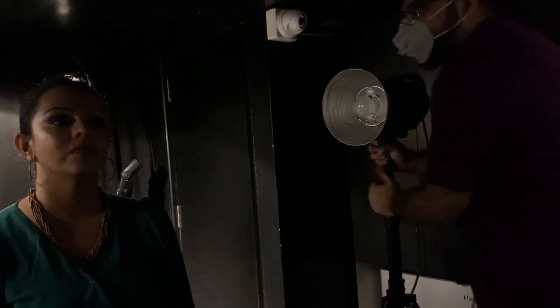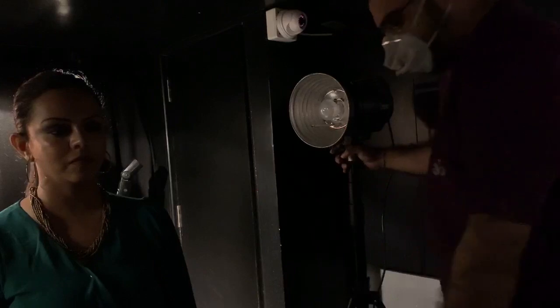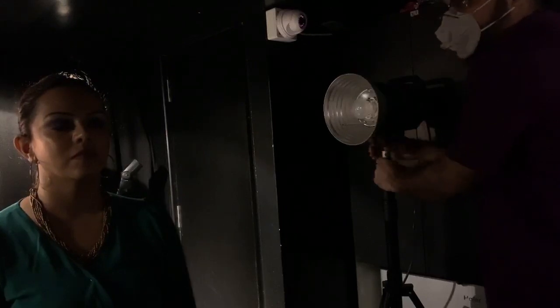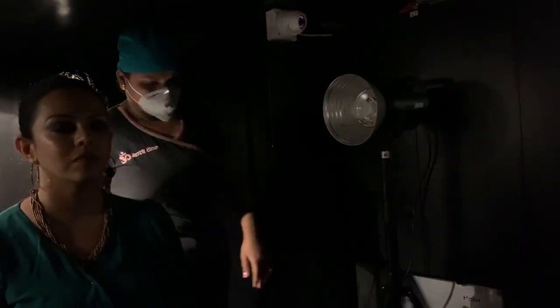Okay, and it is at 3 o'clock position. It's exactly on the nose, I think. Alright, so now we have our second light modifier, that's a reflector.